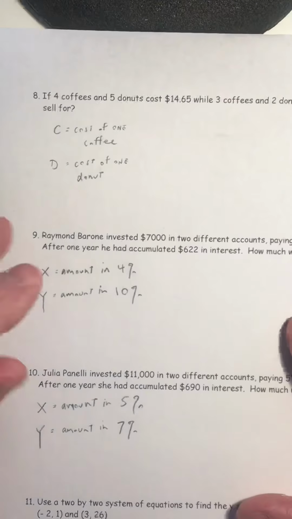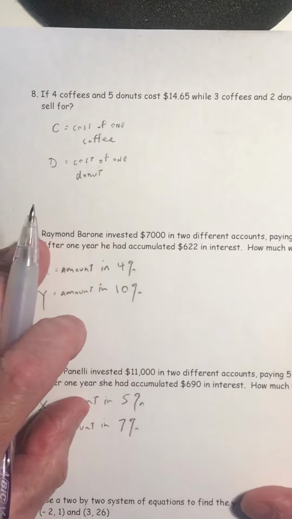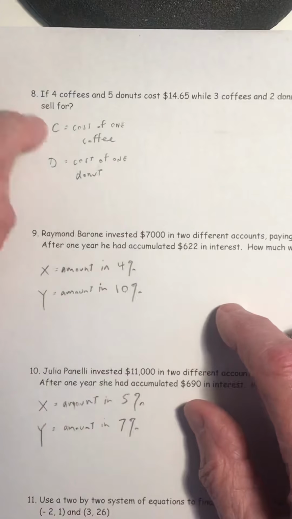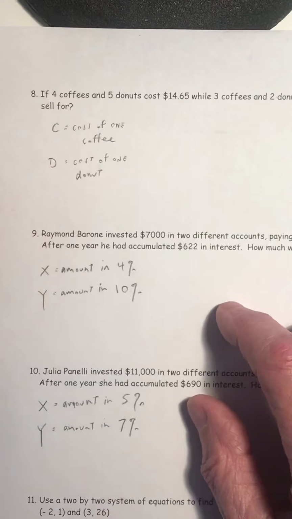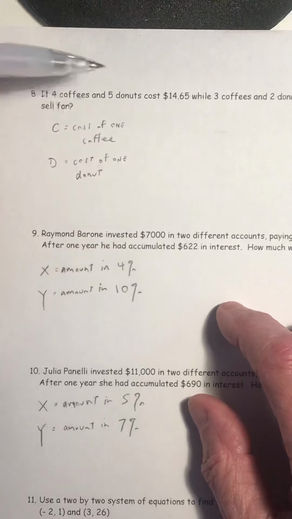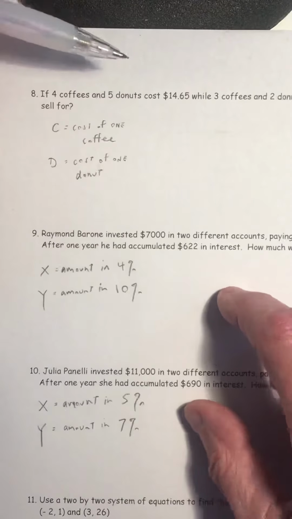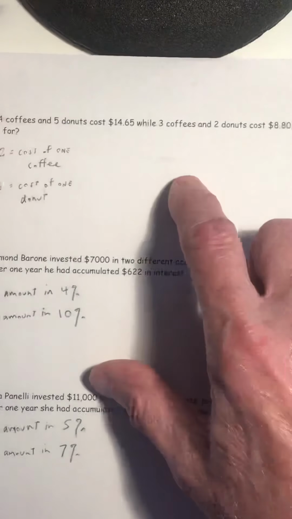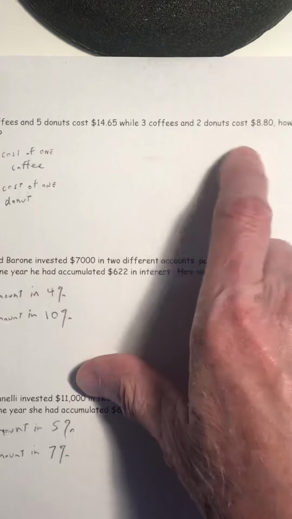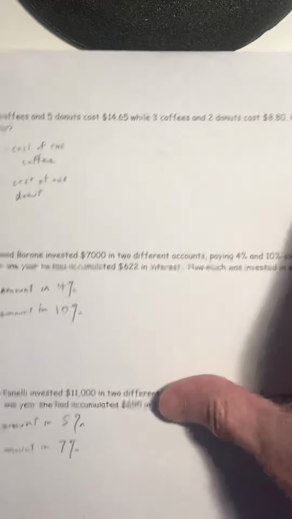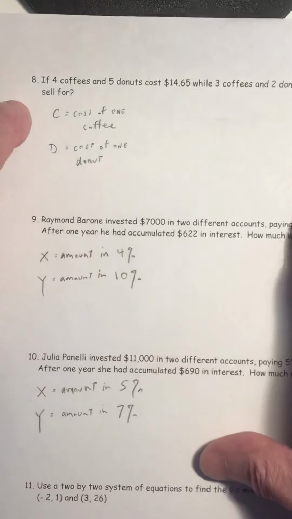Here's page 3 now, and we're not doing upstream, downstream. We're doing like a little shopping trip here. We bought 4 coffees and 5 donuts, and that cost $14.65. And then went back to the store later and got 3 coffees and 2 donuts, and that cost $8.80. We want to know the price of one donut.